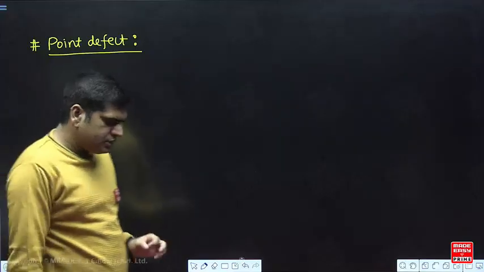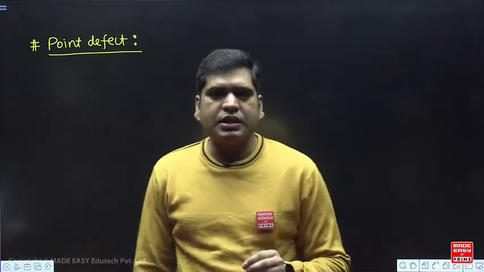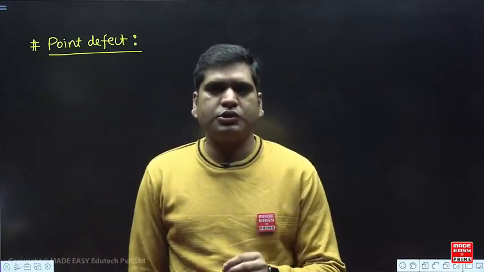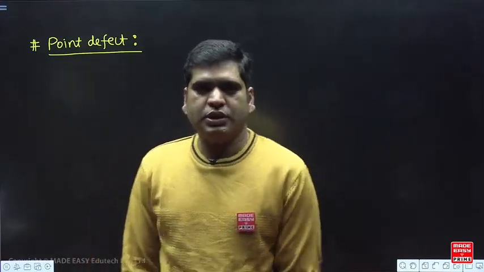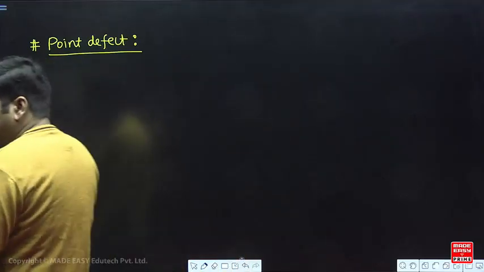A point-like region is imperfect, which means the size of the defect is not more than 1 or 2 atomic diameter. At max, the size of the defect should be equal to 1 or 2 atoms, not more than that. So such kind of defects are known as point defect.